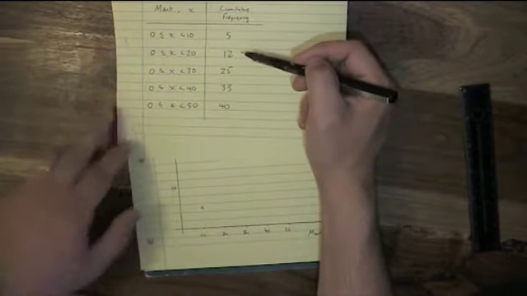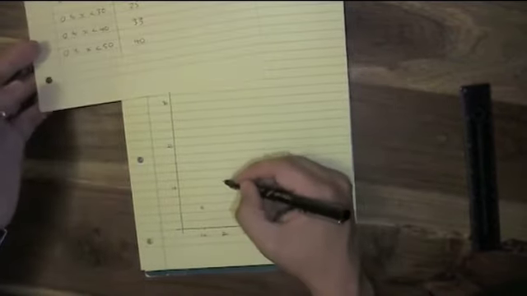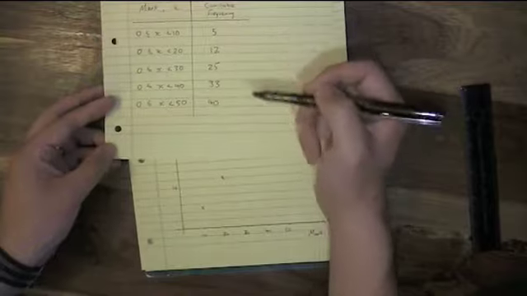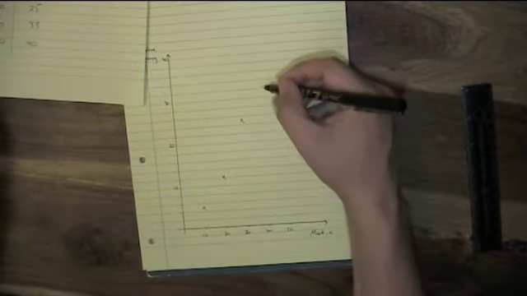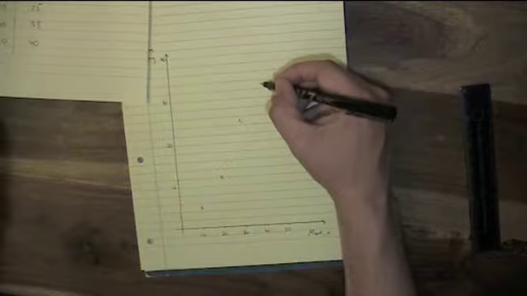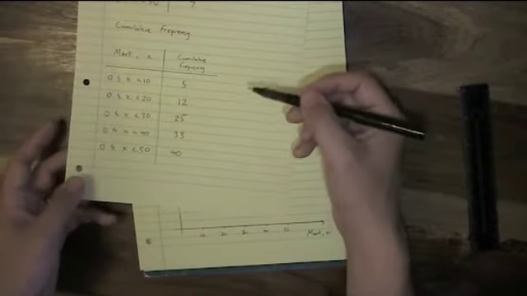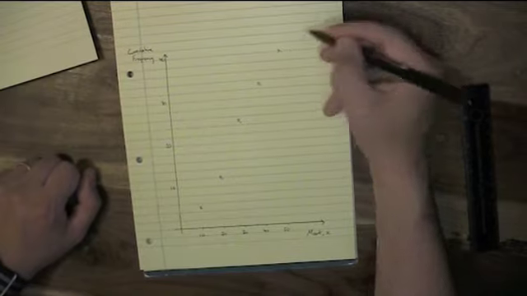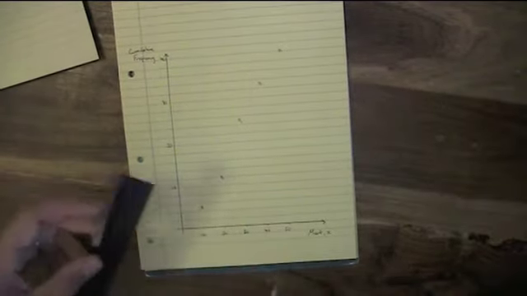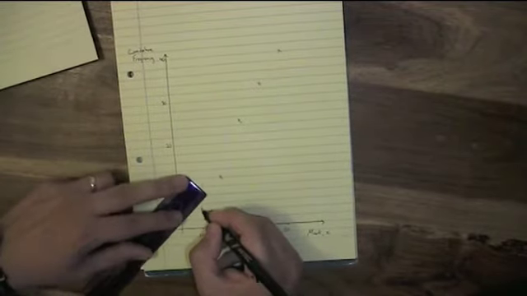Above 20, I'm going to plot a point 12 up. Above 30, I'm going to plot a point 25 up. Above 40, I'm going to plot a point that is 33 up. And above 50, I'm going to plot a point that is 40 up. Then you connect together your points with a straight line between each one, just like join the dots.